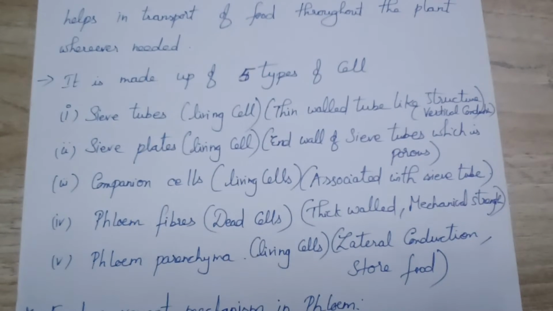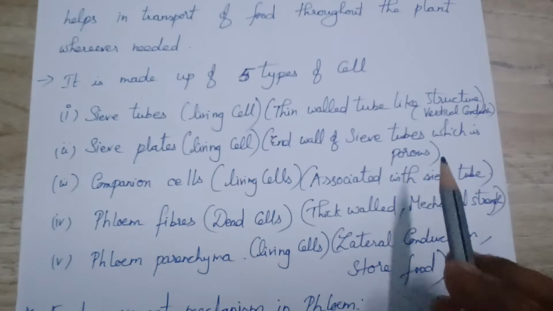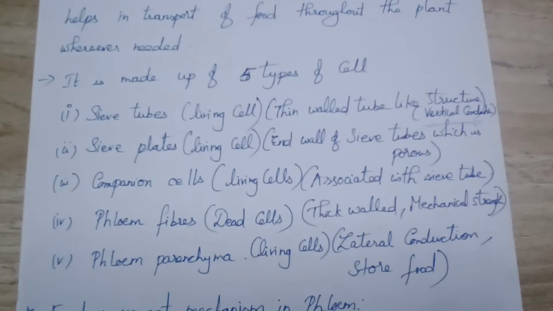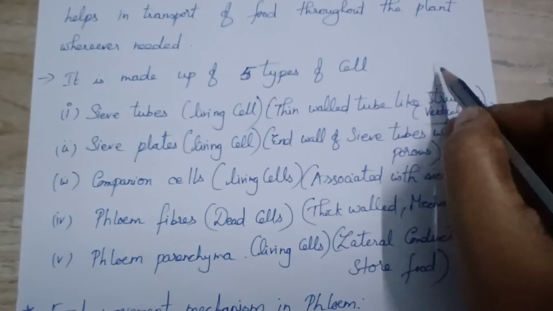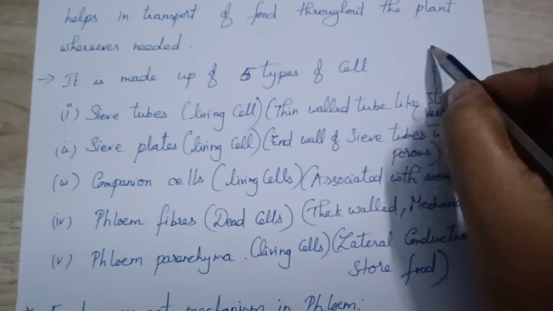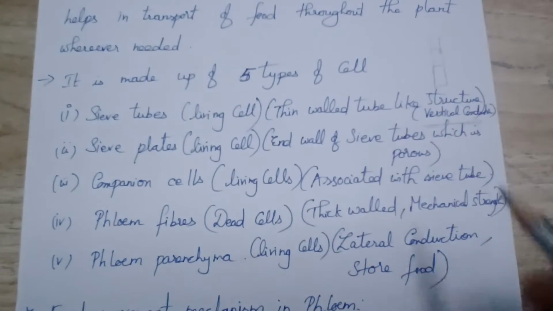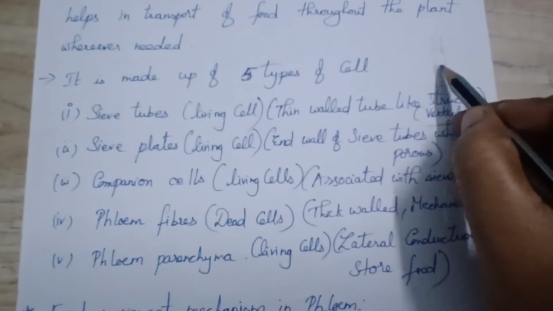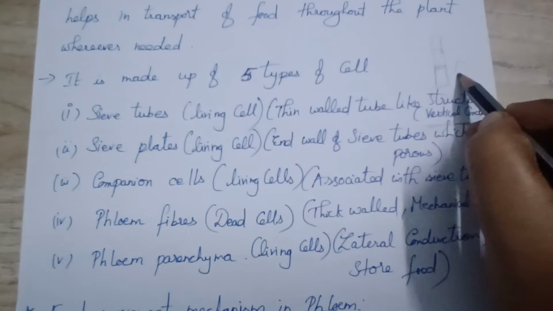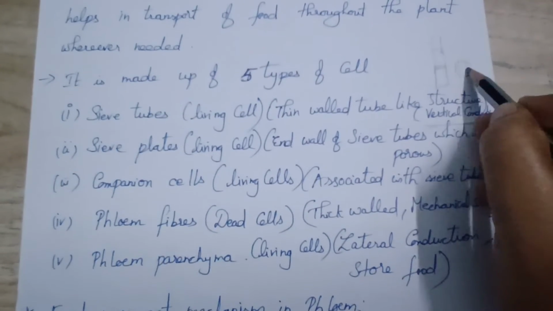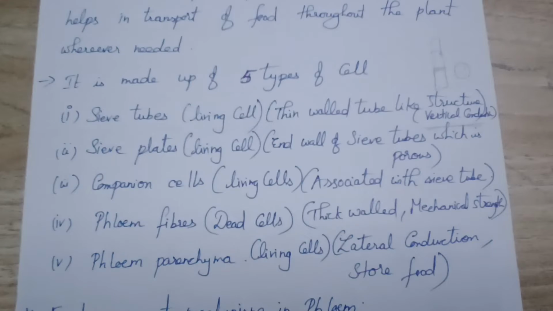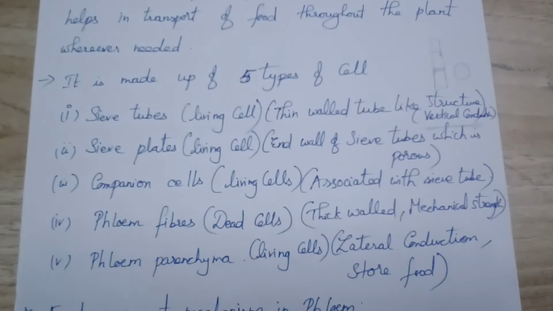The sieve tubes are thin-walled, tube-like structures, right? They help in the vertical conduction of food, moving upward or downward. These tube-like structures are connected end to end. So you will have an end wall, and if you look from the top, you will have some perforations, just like a sieve. So that is your sieve plate.